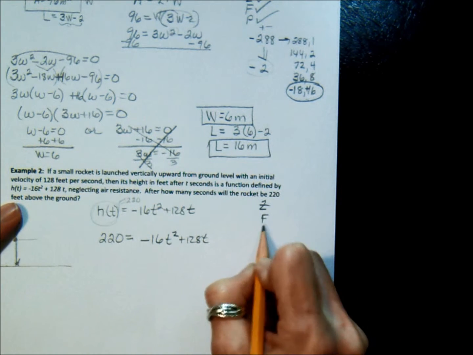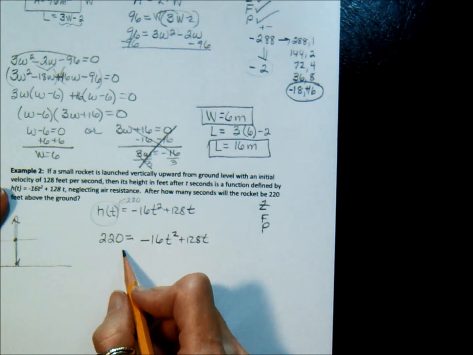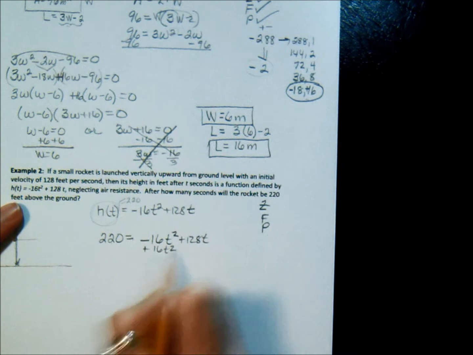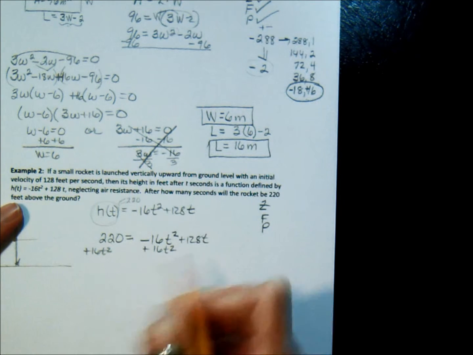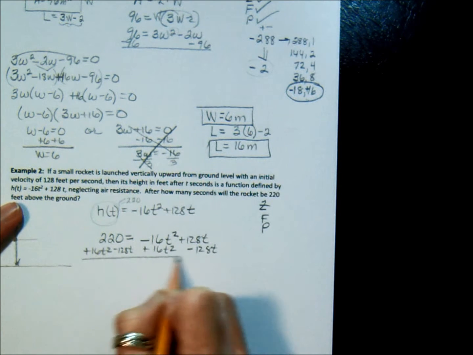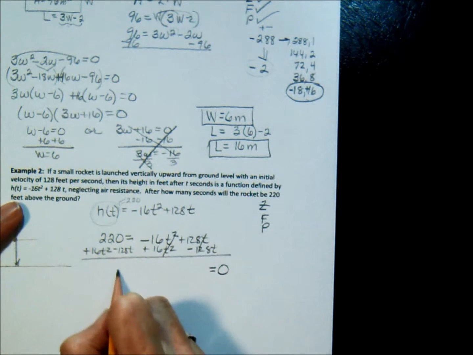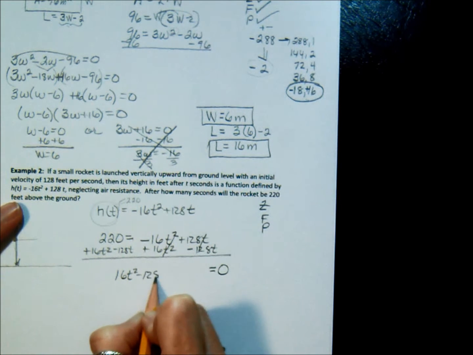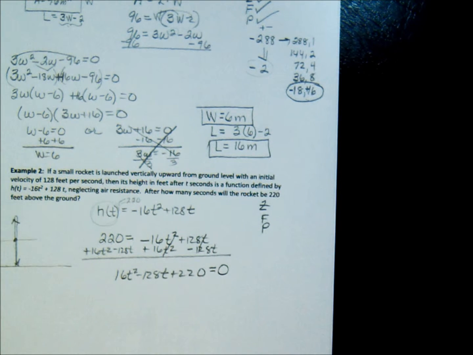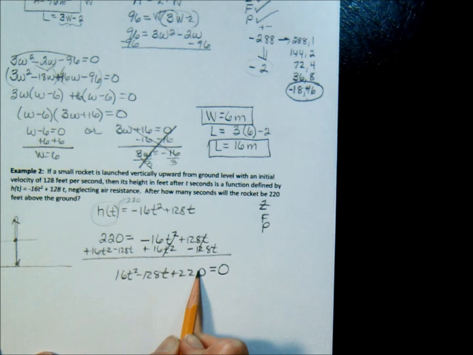Using the zero factor property, I know that I need to get this equation equal to 0. Now I don't like this negative in front of my squared term, so I'm going to add a 16t to both sides, and I'm going to subtract a 128t from both sides. That will give me my 0 on the right, and here I'm going to have 16t squared minus 128t plus 220 equals 0. And I certainly hope there is a GCF, because I don't want to multiply 16 times 220 and try to find those factors.